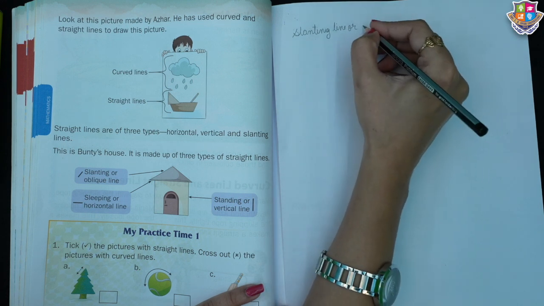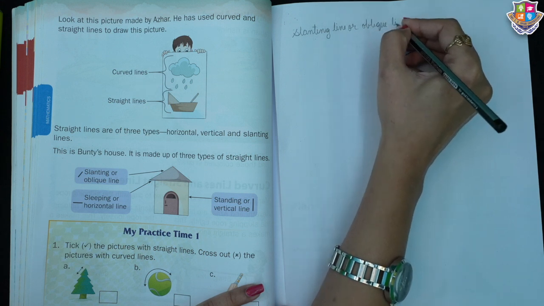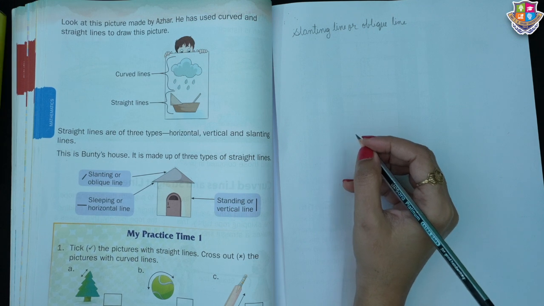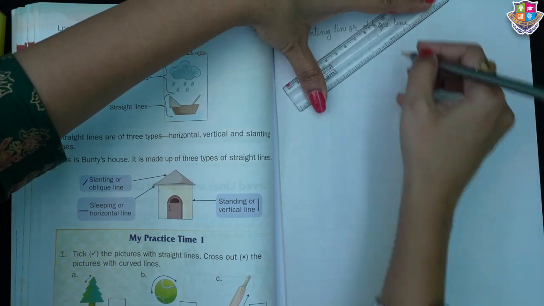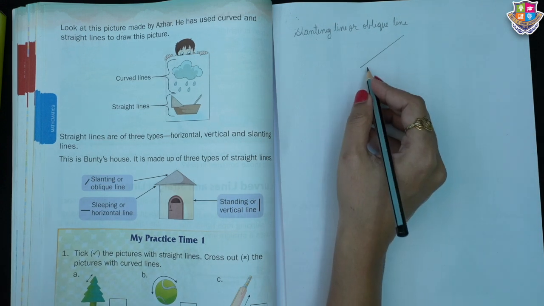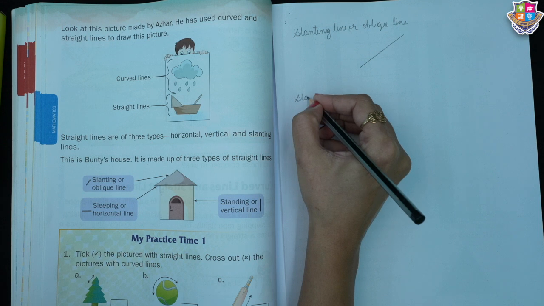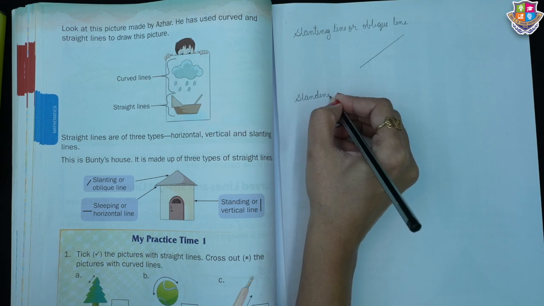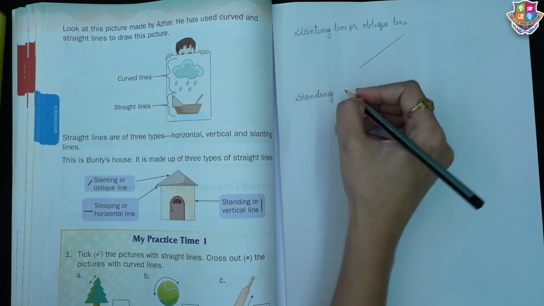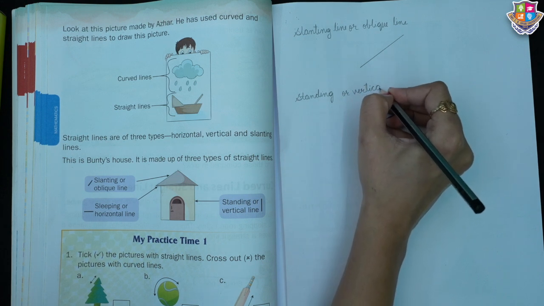Or oblique line. We can say it oblique line. This is called slanting line. Okay. This is slanting line. Now, what is standing line? Standing line or vertical line. We call it vertical also.